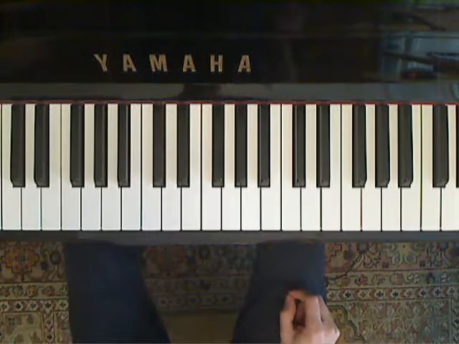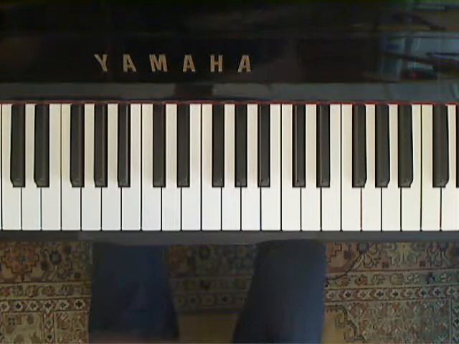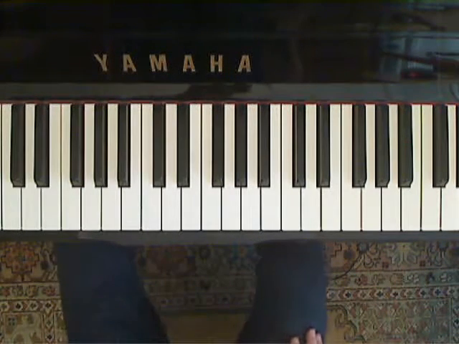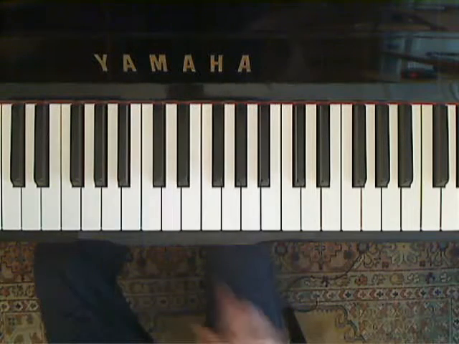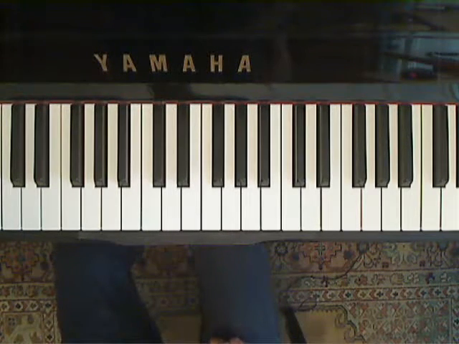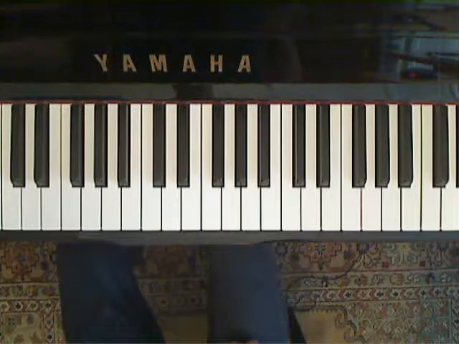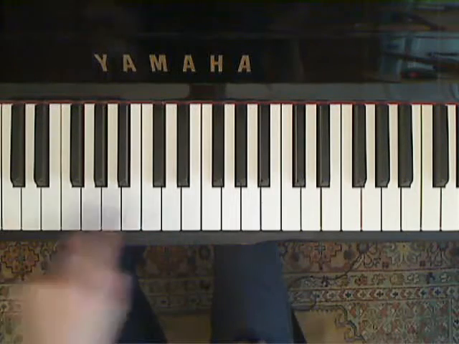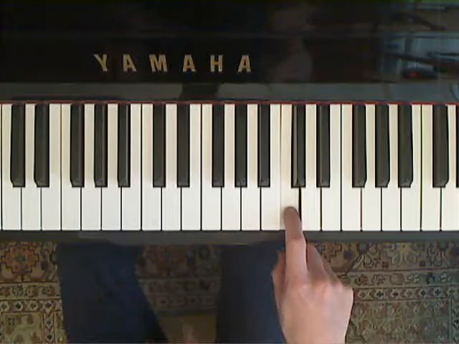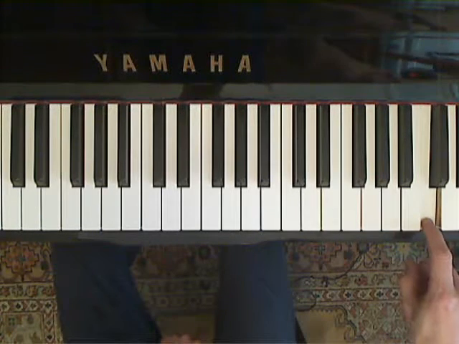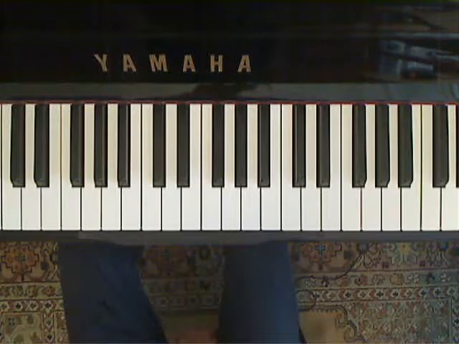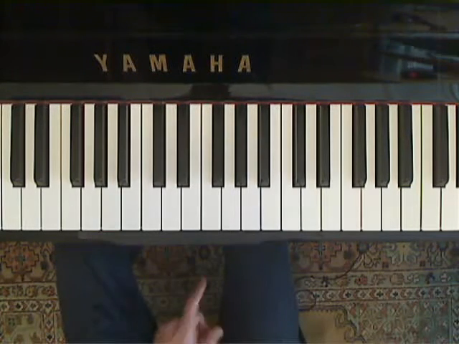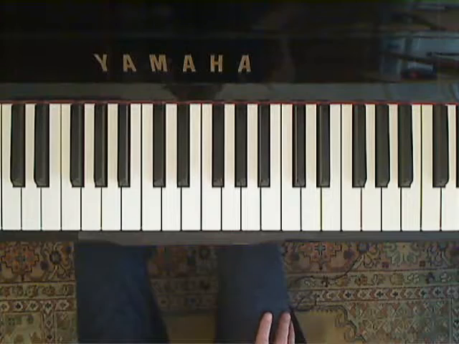So now we have to count every C of our keyboard, starting from the lowest C. This is the first, the second C, third C, fourth C, fifth C, sixth C, seventh C, and again I go up to the 8th C.